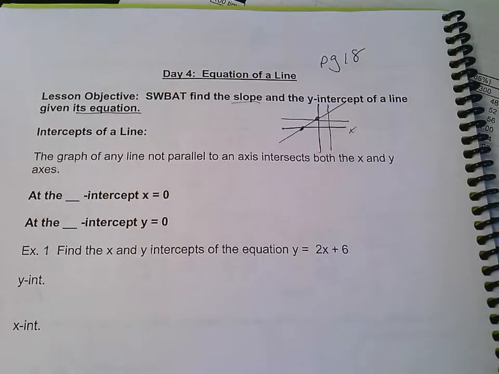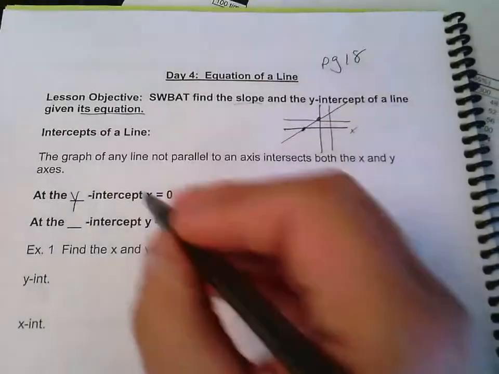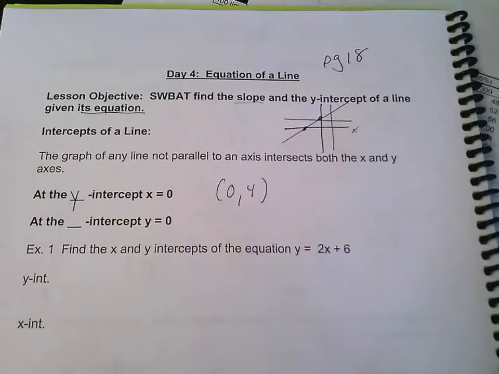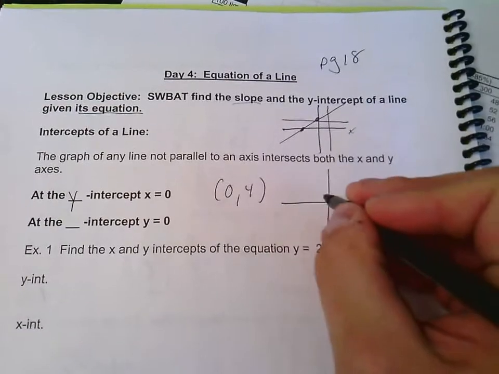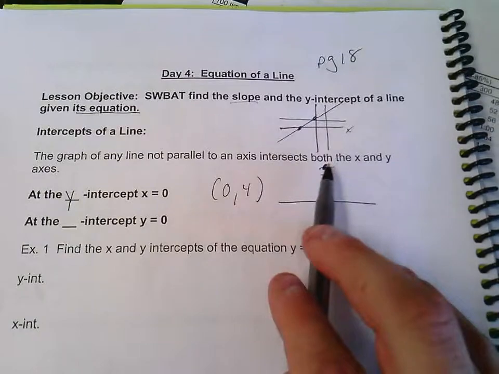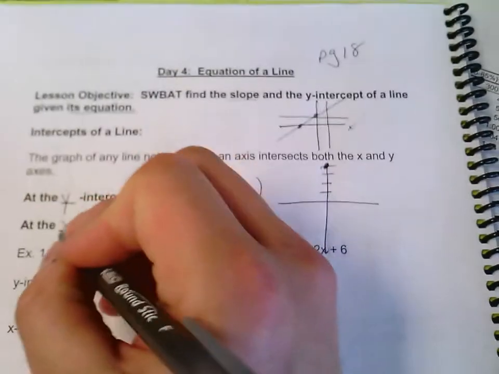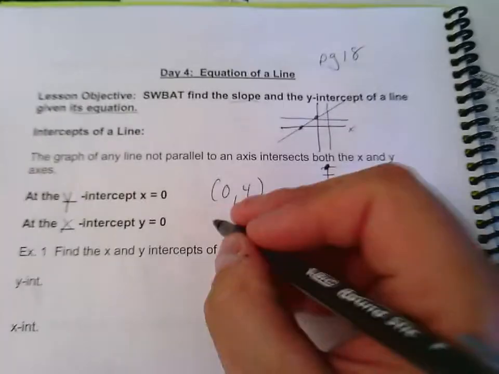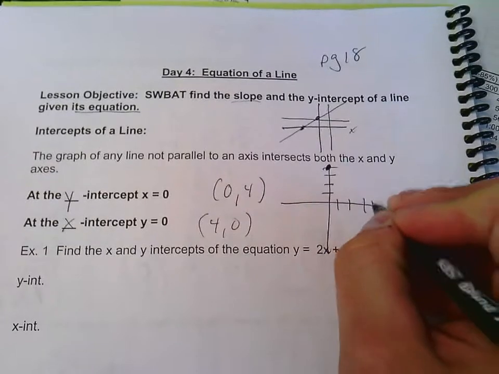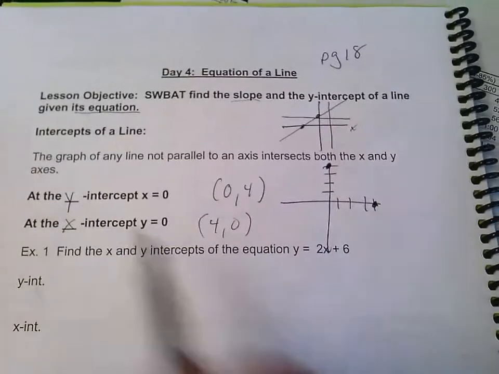Okay? So, very significant. At the y-intercept, the x-coordinate is equal to 0. So the coordinate (0, 4). If you're just to look at where that would be on a graph, let me sketch one quick. (0, 4) would be right there. It would be on the y-axis, hence we call that the y-intercept. At the x-intercept, y is equal to 0. So the point (4, 0) is over here. That's called the x-intercept. The y-intercept's the one that's more commonly used.